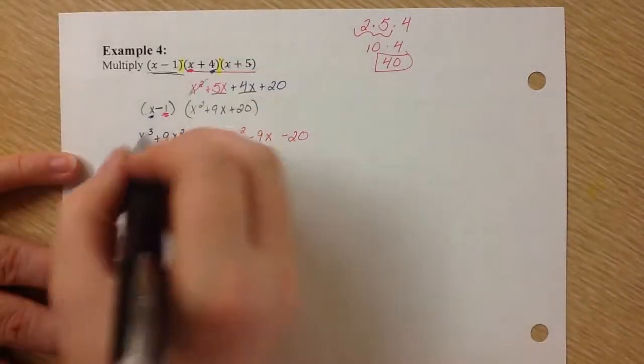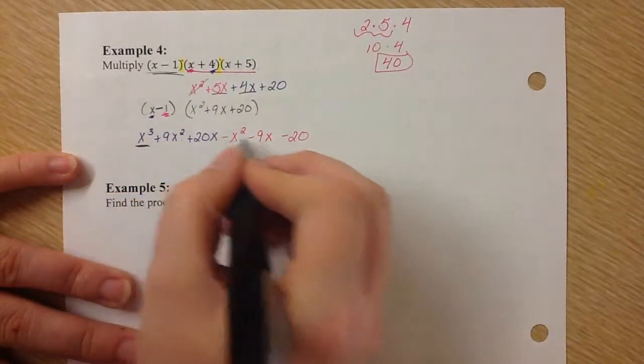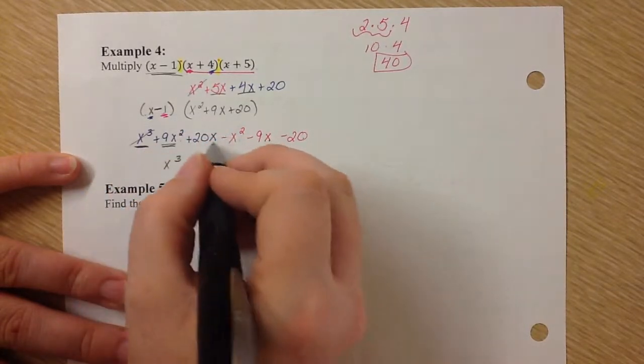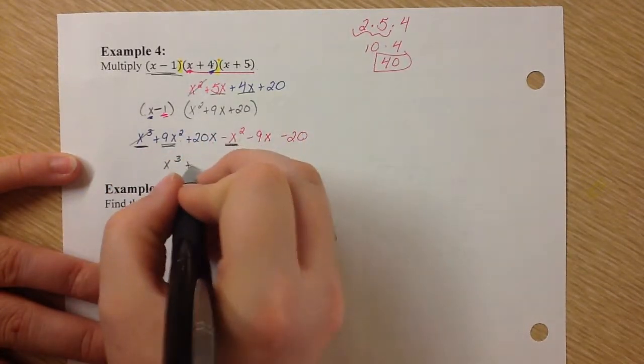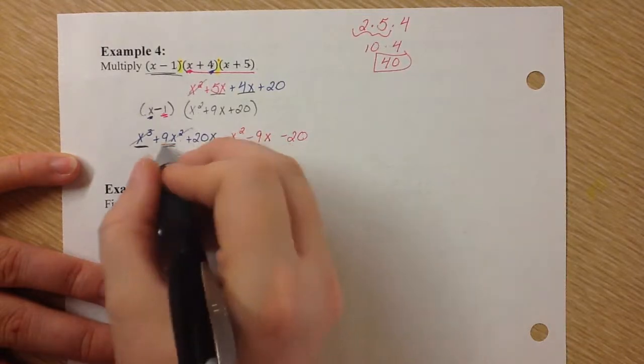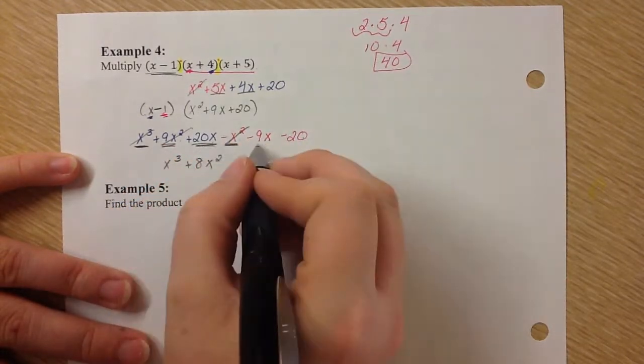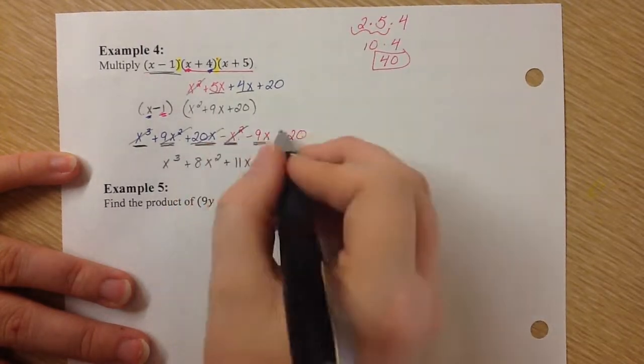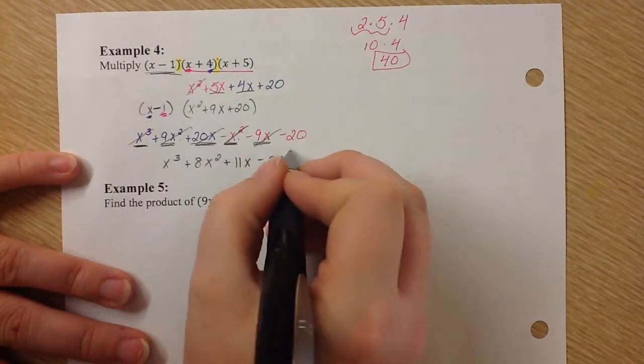Now put together your like terms. I have an x to the third. Nope, no other of those. 9x squared, negative x squared, going to be positive 8x squared. Those 2 guys. 20x minus 9x gives me plus 11x. Get rid of those guys, and then a minus 20.